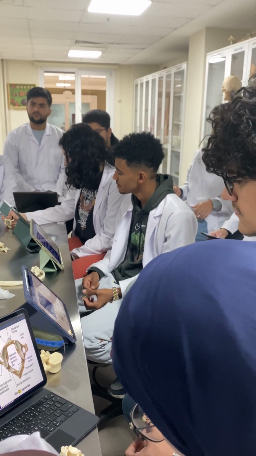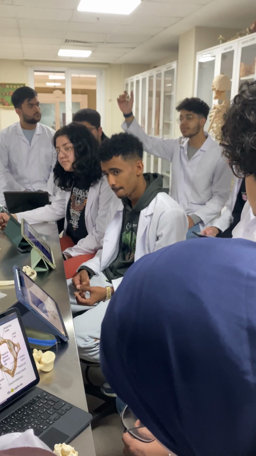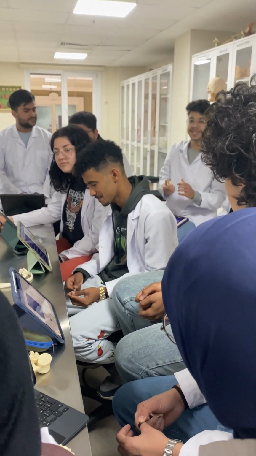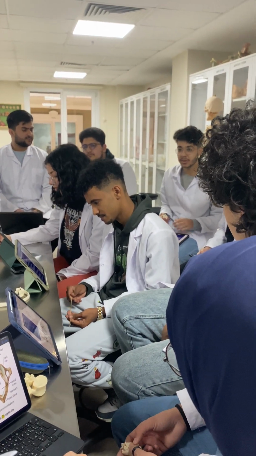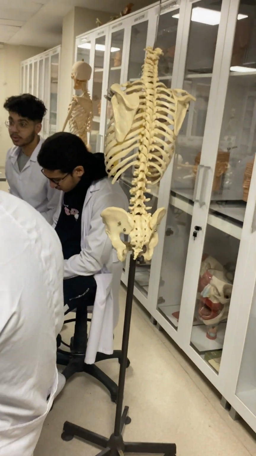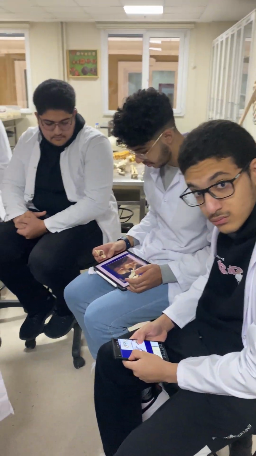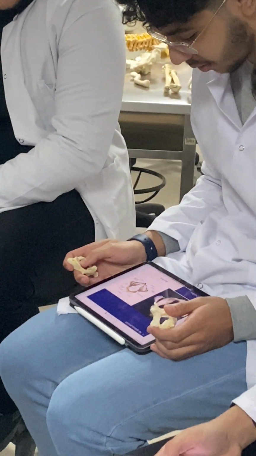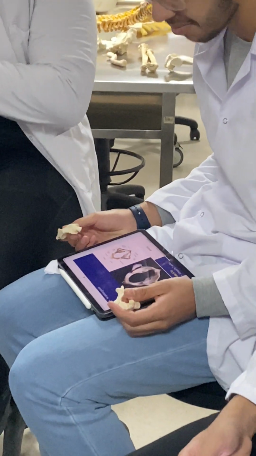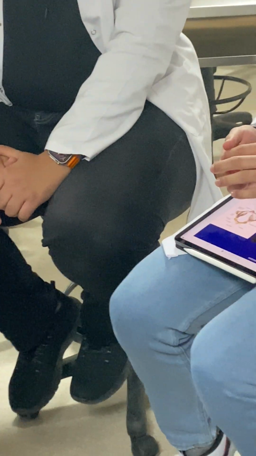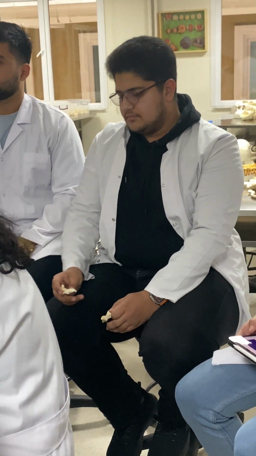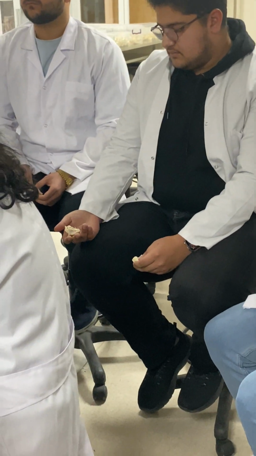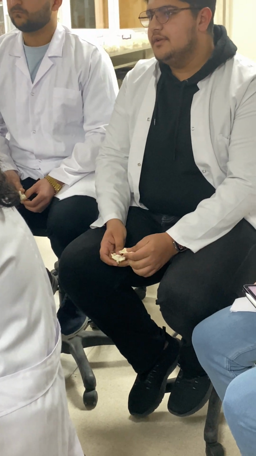More questions? What's the shape of the body of C1? I can't answer that. Okay, pass. So what's the shape of the body of C1? There's no body.